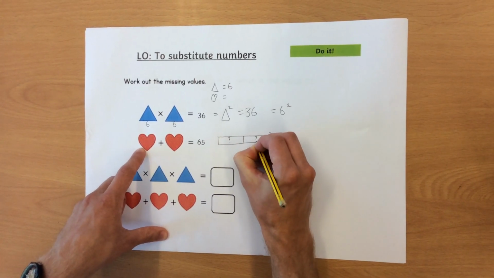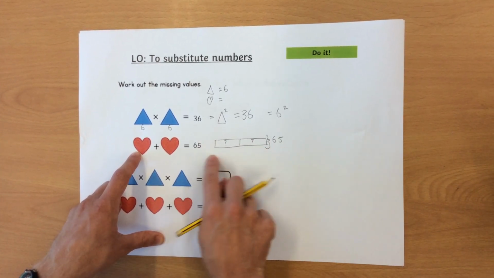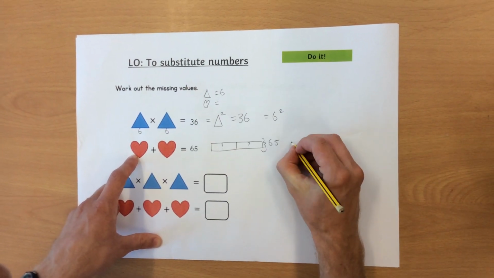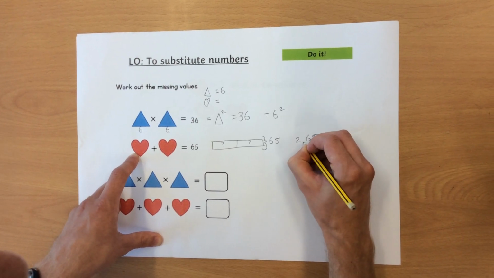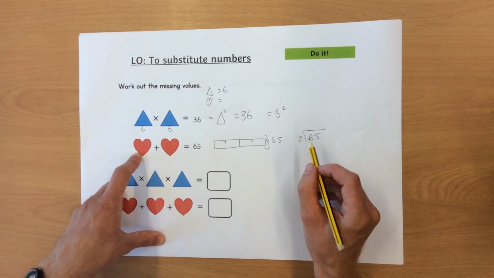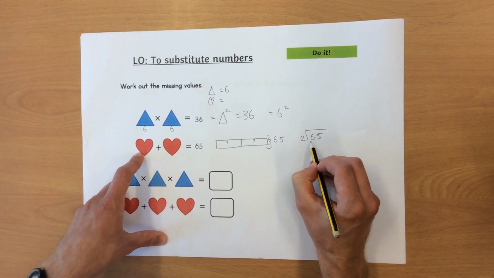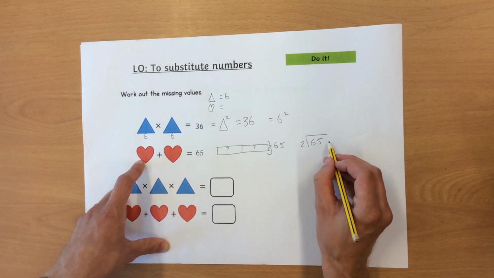What are the values of these bars? Now, some of you might have spotted already because it's been drawn as a bar, the operation I need here is division. I'm going to do 65 divided by 2. And I can already see, because I'm doing a bit of prediction here, that I am going to be working in decimals, because I am dividing an odd number by 2. So I'm definitely going to have a decimal at some point.